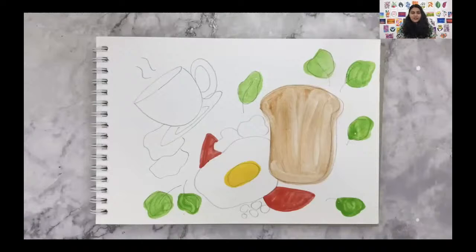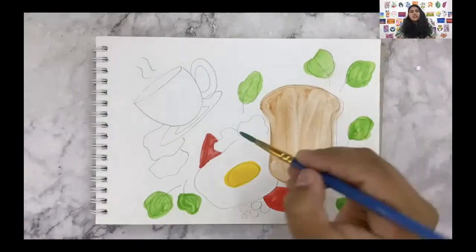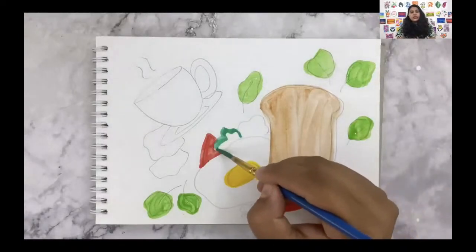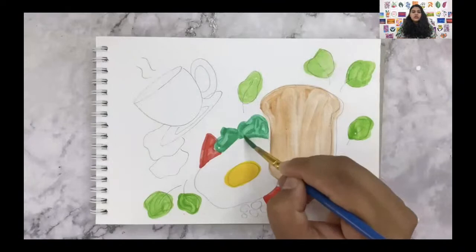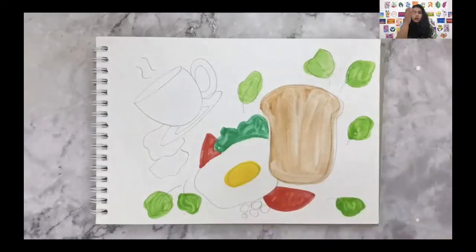Perfect, everybody. Really well done. Excellent job. Good work. You're doing so well, everybody. Excellent work. Awesome. Perfect. All right. Next, I'm going to take dark green. I'm going to color my lettuce part of it. Like I mentioned, I wanted some lettuce on the side of my eggs. So I'm coloring or painting that out.